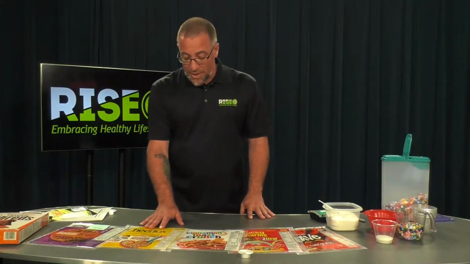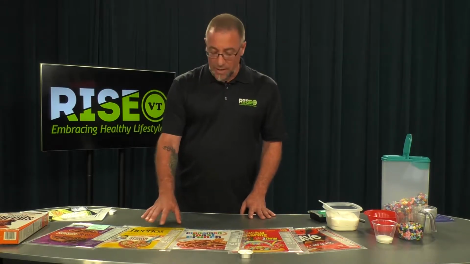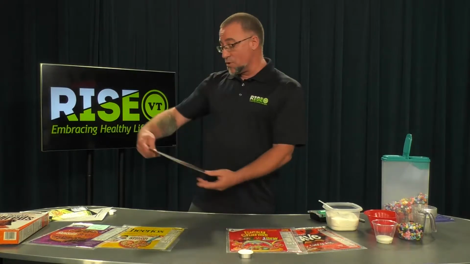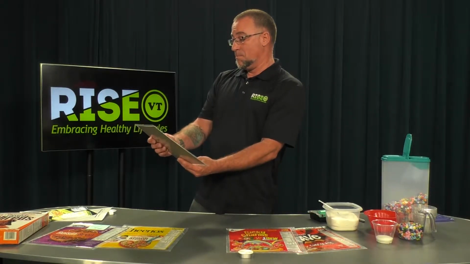So with Cheerios, it is less than 1 teaspoon. I think it's about a 1/4 teaspoon of sugar per serving. Cinnamon Toast Crunch is actually about 3 teaspoons of sugar per serving.